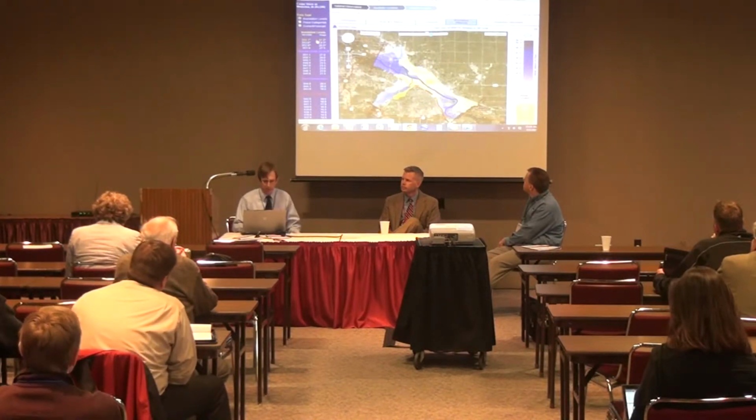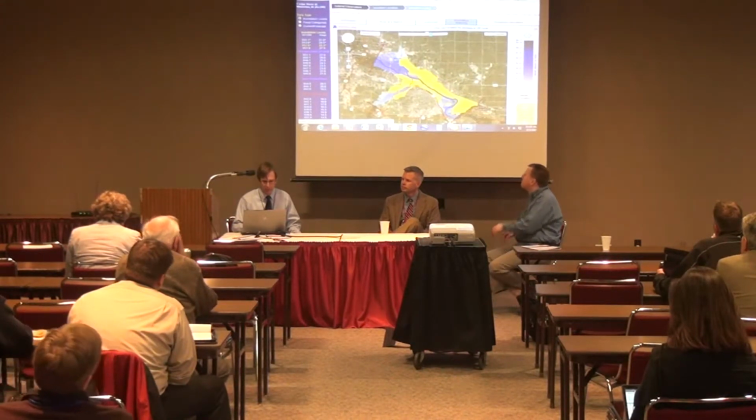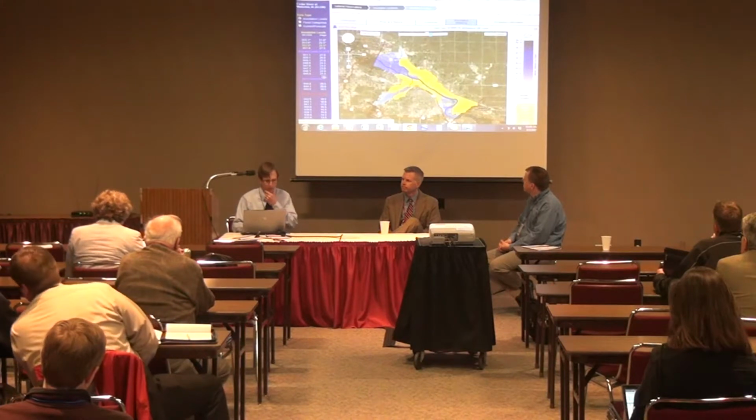I'll talk about some of the technical details required to create one of these maps in just a few minutes, but notice that the map is of a reasonably short reach. We're not doing 50-plus miles in either direction, upstream and downstream on the river, and we're only tying this to one single point.